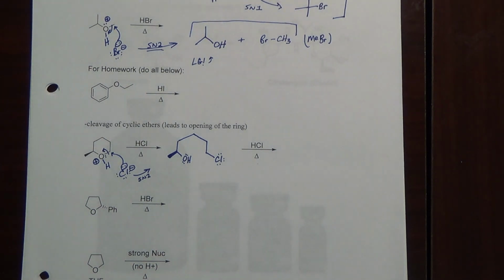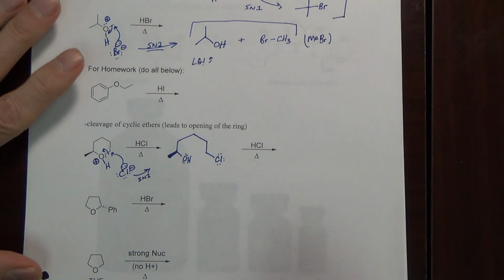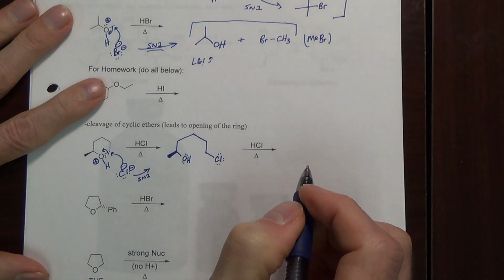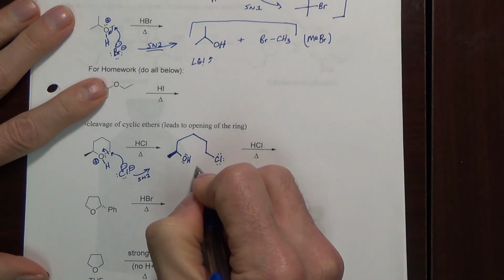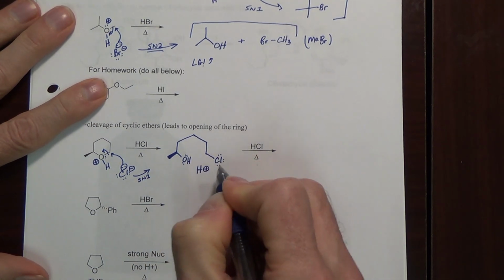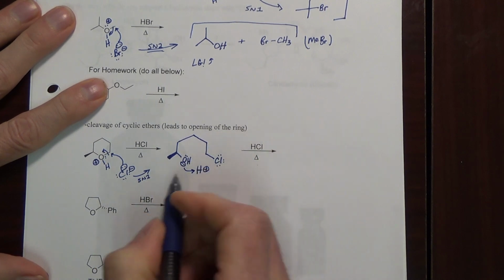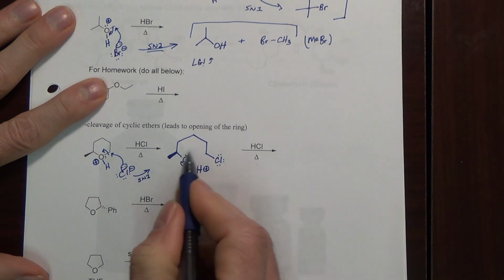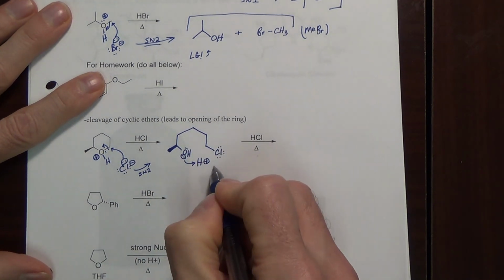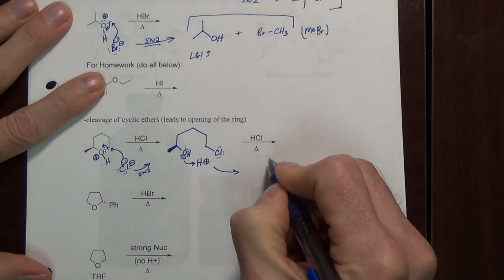It actually could. We could protonate the alcohol. I'll do that since I don't want to mess up our pretty looking product. Let's redraw it protonated.